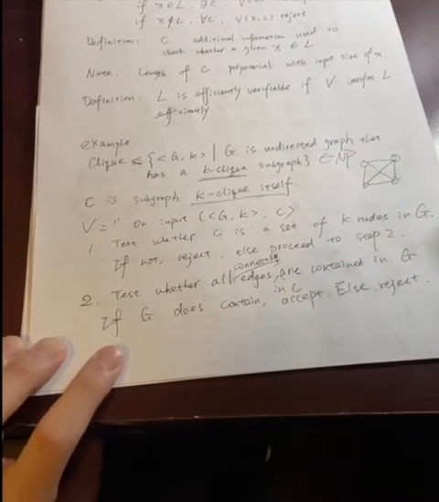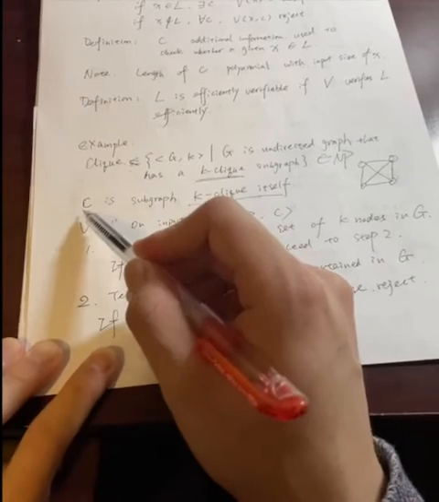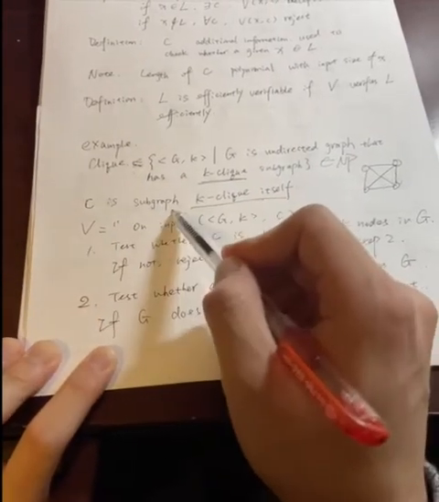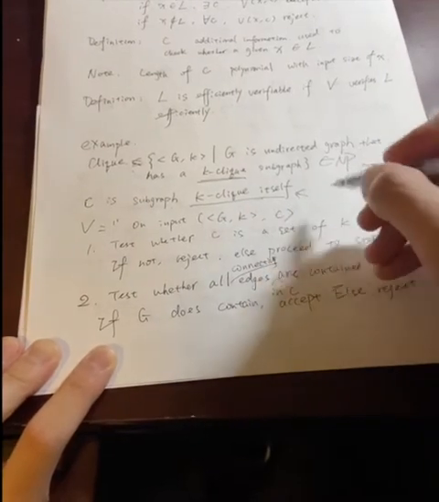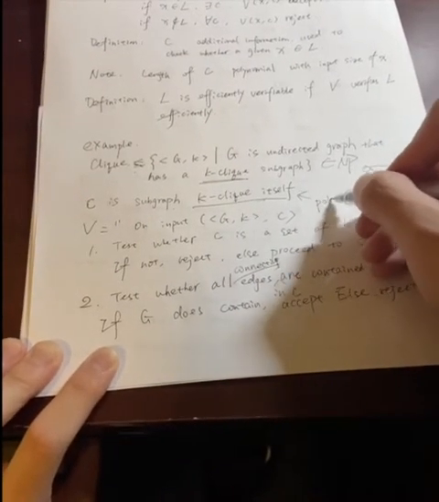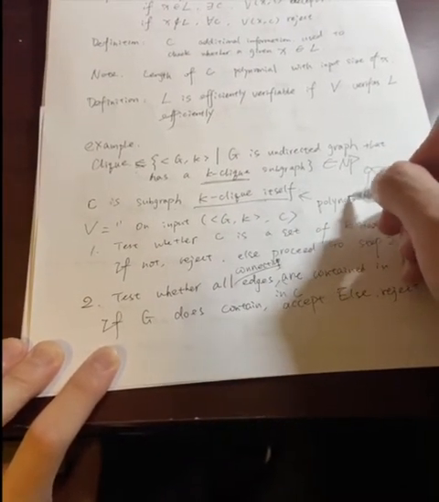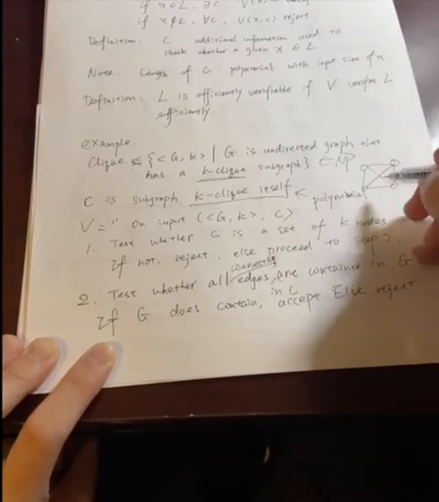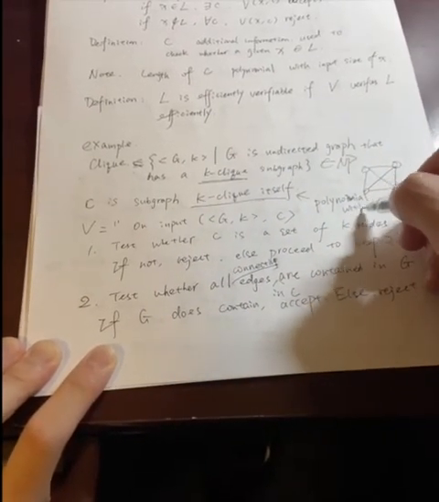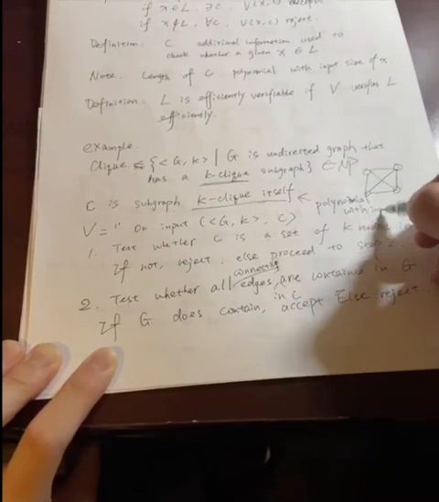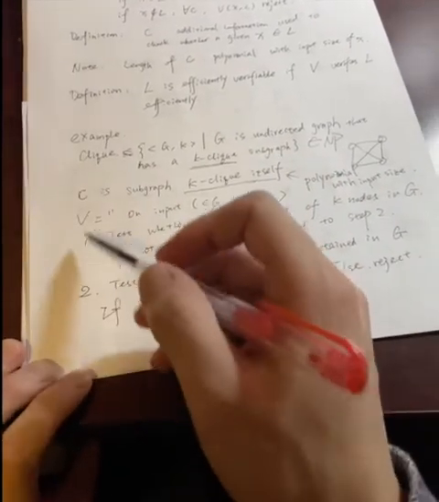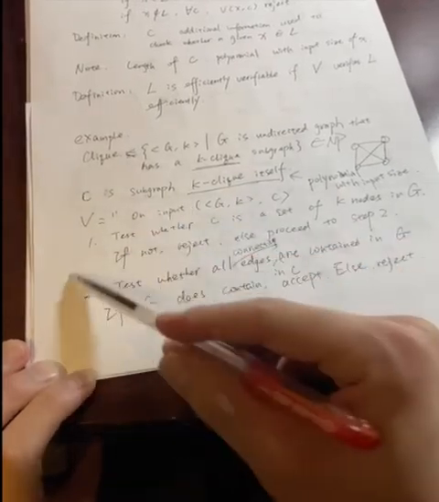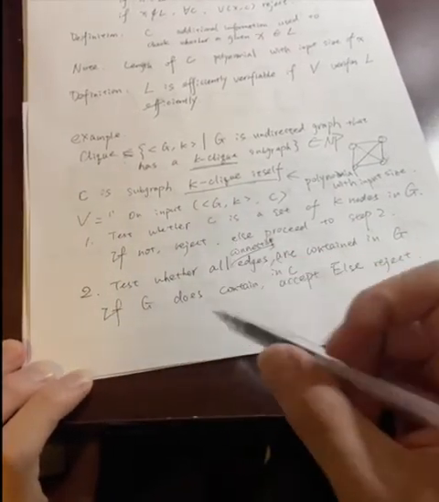One thing I want to mention is that since C is a subgraph of G, it is sure that it's polynomial in the input size. Then we should analyze whether those 2 steps are efficient.